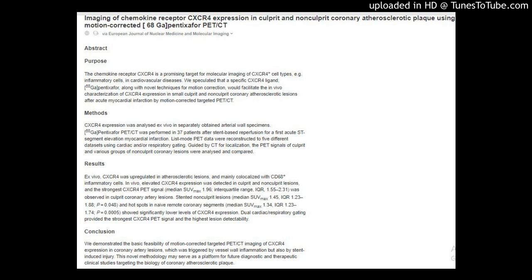CXCR4 expression was analyzed ex vivo in separately obtained arterial wall specimens. 68Ga pentixafor PET/CT was performed in 37 patients after stent-based reperfusion for a first acute ST-segment elevation myocardial infarction.